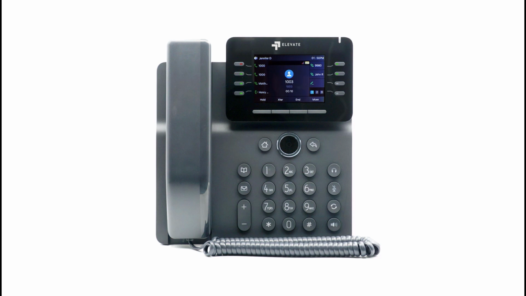While on a call, you can simply press the second line key alias to automatically place the current call on hold and provide a dial tone to dial a new number.